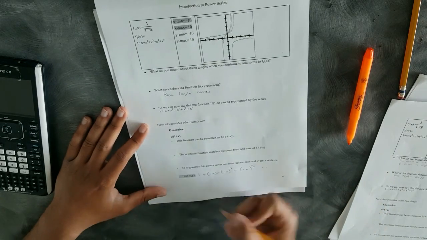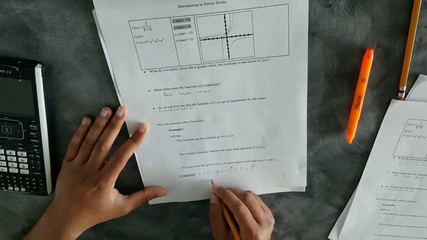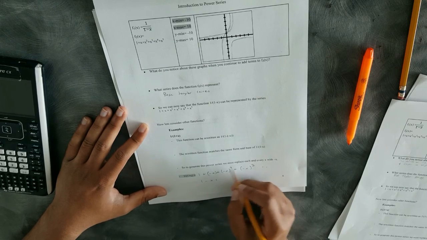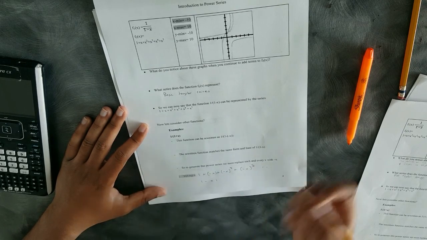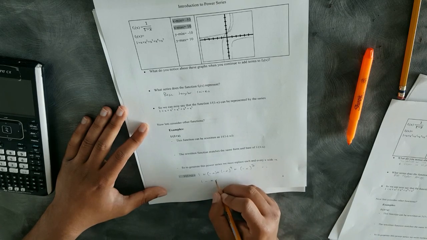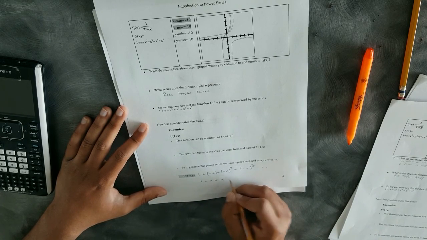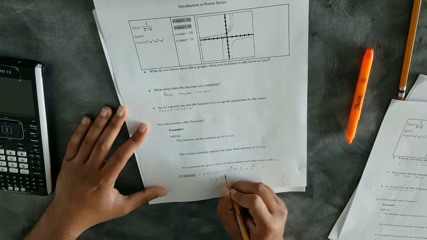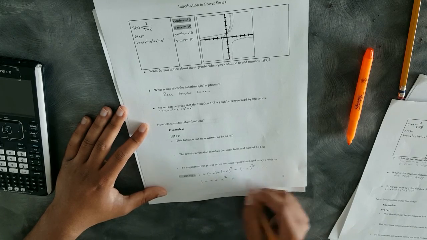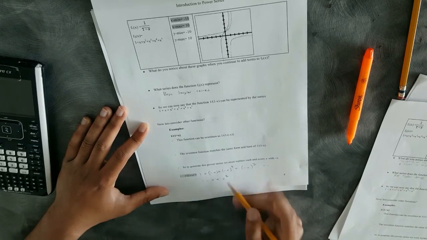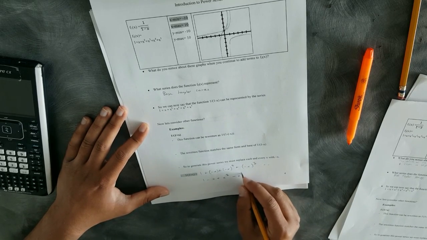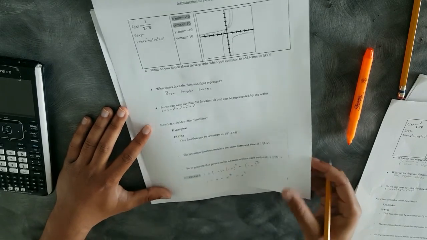So to simplify this, we would just do 1 minus x, and then negative x squared is just x squared, because negative x times negative x is x squared. Plus, and then since it's an odd power, it's negative x cubed, and so on.